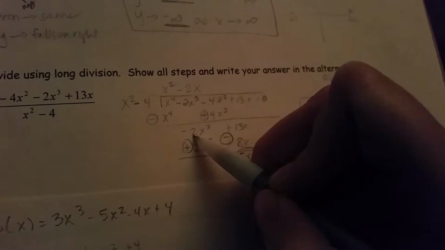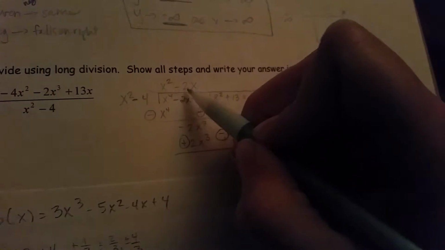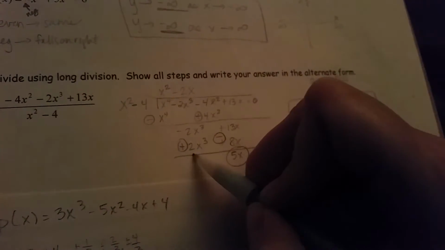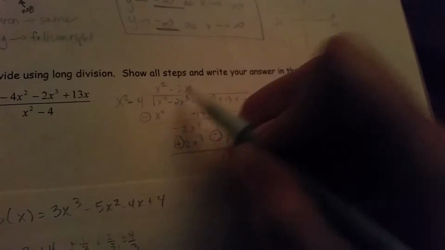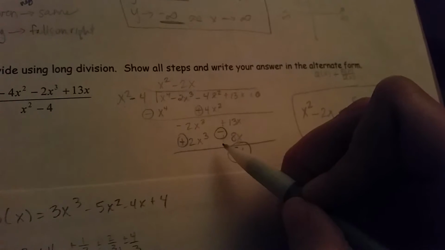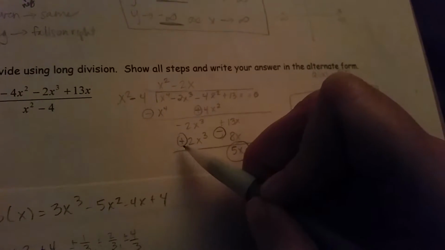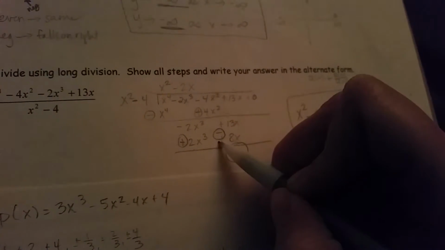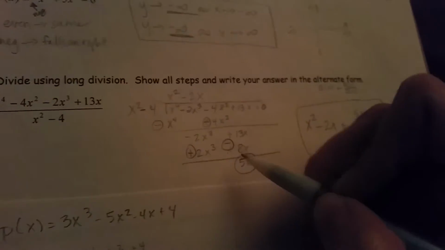So when I do -2x cubed divided by x squared, I get -2x. So -2x times x squared is -2x cubed. And -2x times -4 is going to be positive 8x. So when I change my sign, this turns from a negative to a positive. This is going to turn into a minus. So 13x minus 8x is going to be 5x.